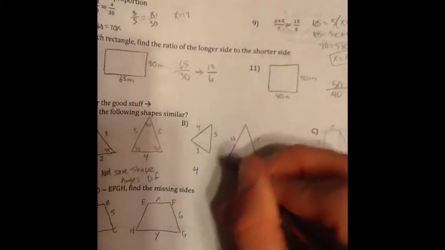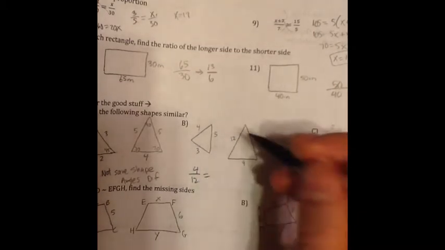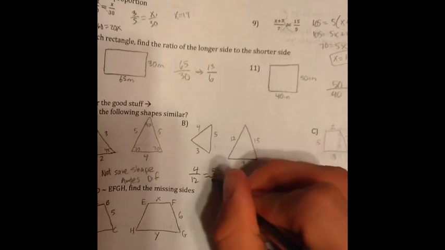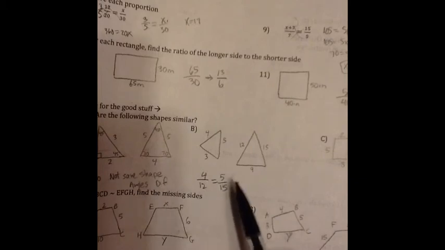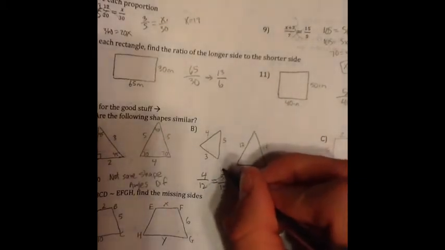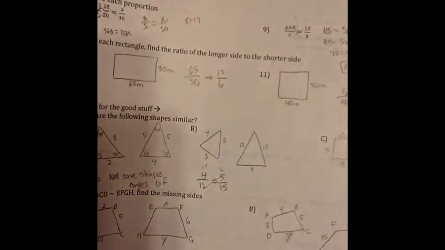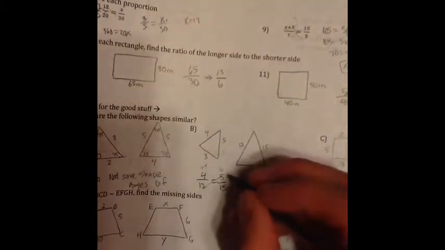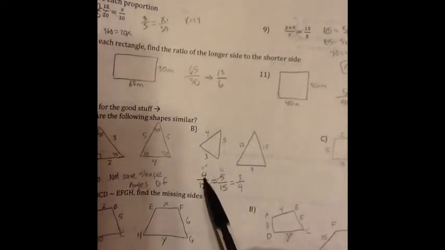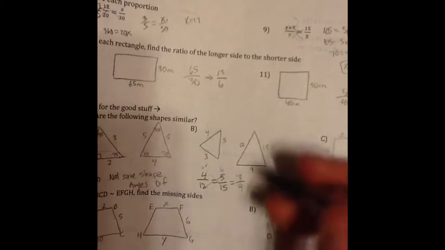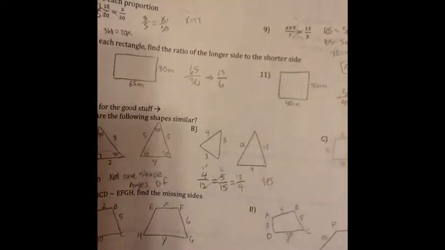4 out of 12, is that the same thing as 5 out of 15? Are those two things proportional? You may know right away 4 times 3 is 12, 5 times 3 is 15. Yes, they are. If you cross multiply, you get 60 and 60, they're the same. Well, let's check the third side just to be sure. Is all of this the same as 3 out of 9? Yes, again, 4 times 3, 5 times 3, 3 times 3. These are similar because the sides are proportional.